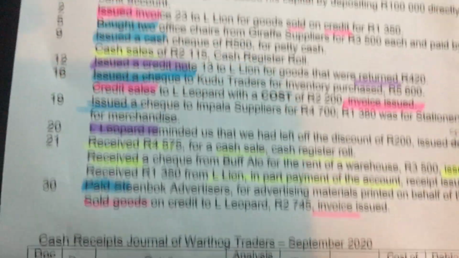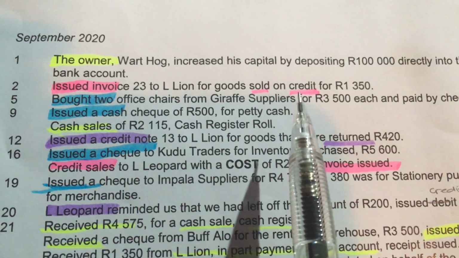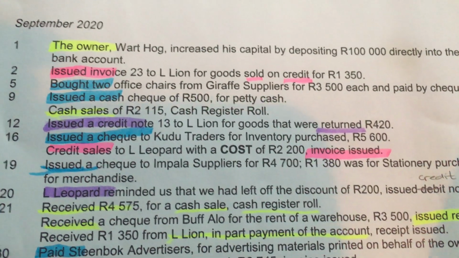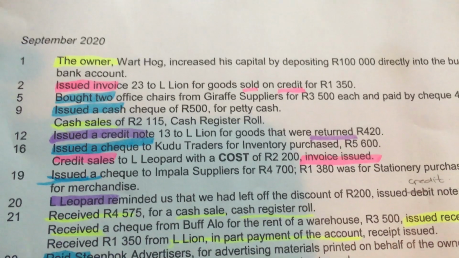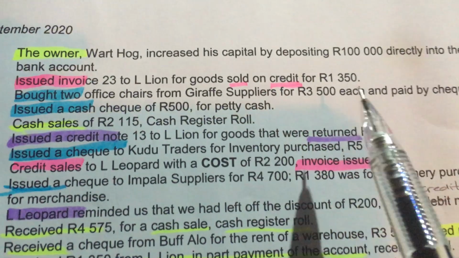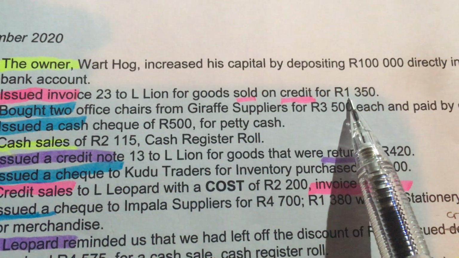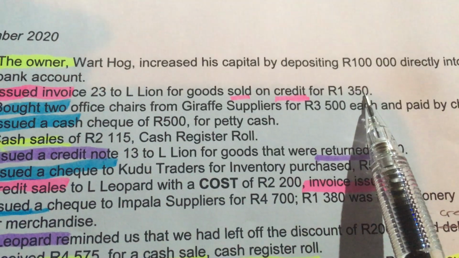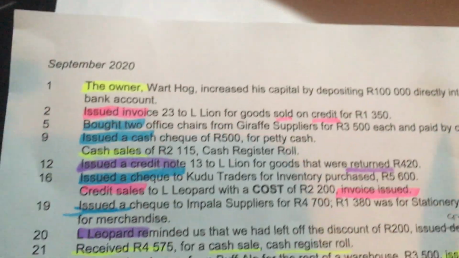Then at number 2, it says issued an invoice for goods sold on credit. Right, issued an invoice for goods sold on credit. What is the first thing you need to think of when you see sold or sales? 4 accounts are affected. Now you've sold something to a debtor for 1350. A debtor owes you 1350. Why? Because you made a sale. So 1350 because you made a sale.